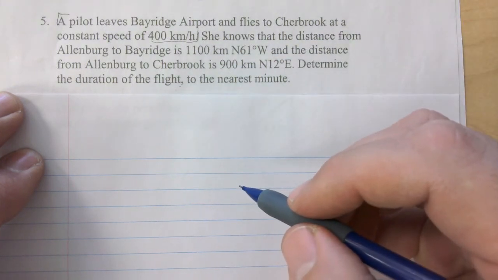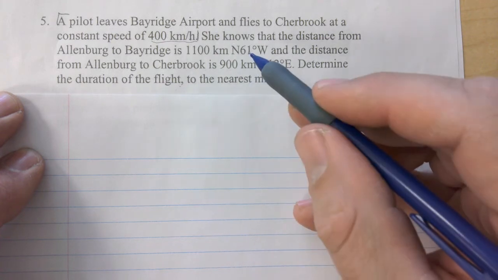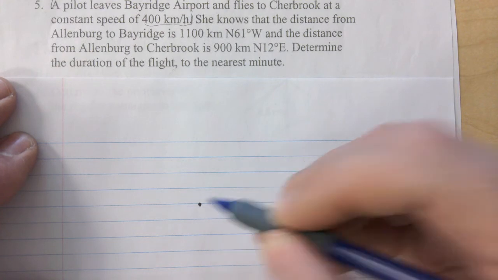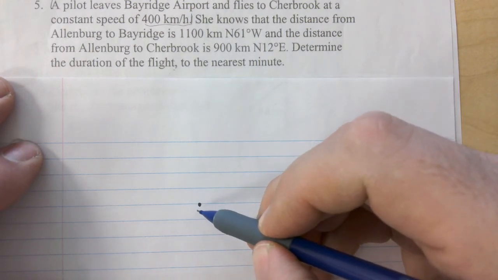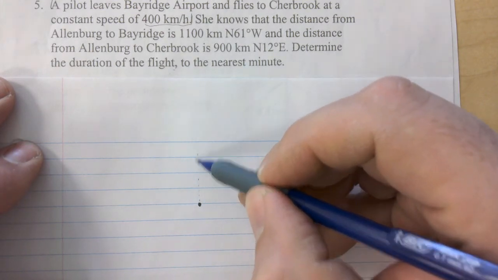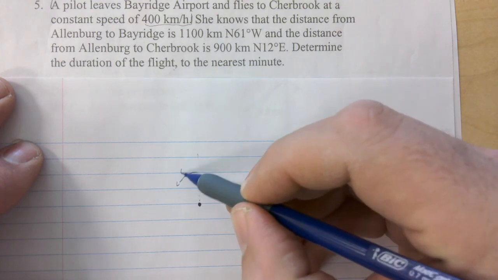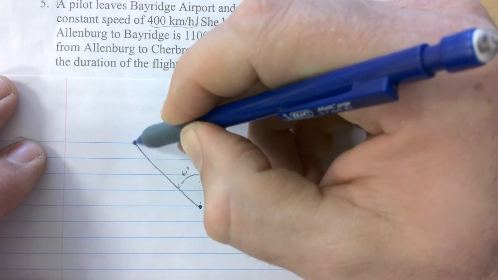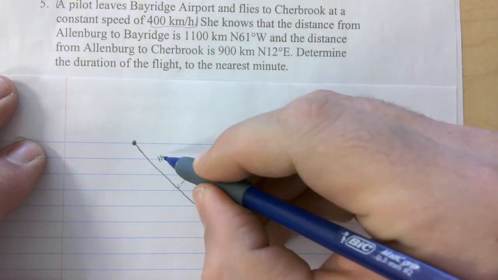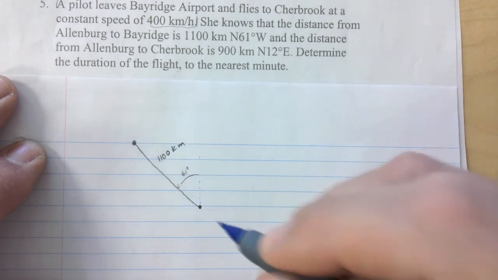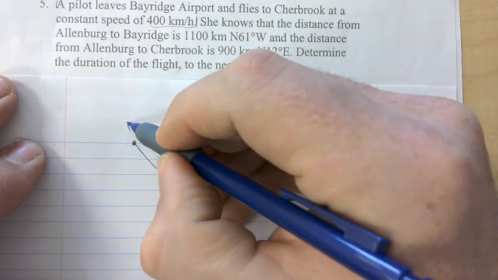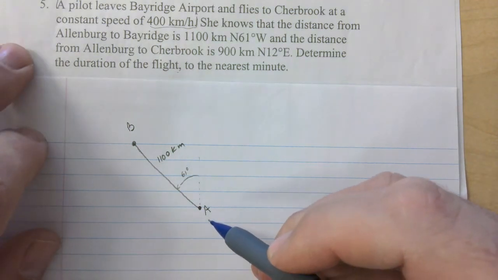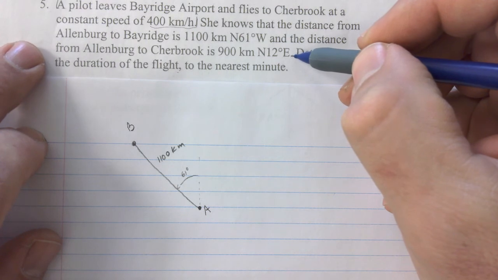From A to B is 1100 kilometers in this direction. I'm going to start somewhere over here, and it is north 61 west. So we start north, but then we turn 61 degrees west. This is the side here, and that's 1100 kilometers, from A to B. And A to C is north 12 degrees east.